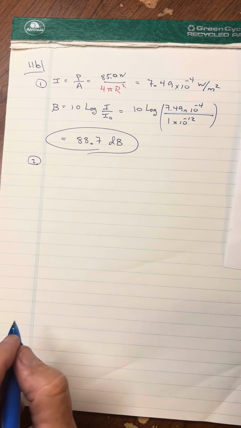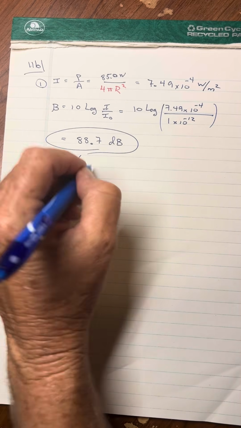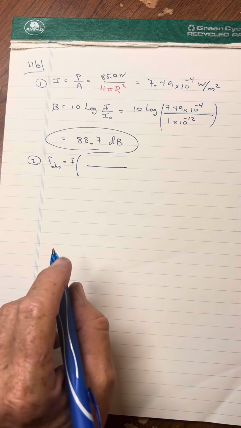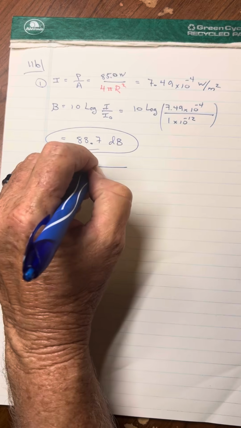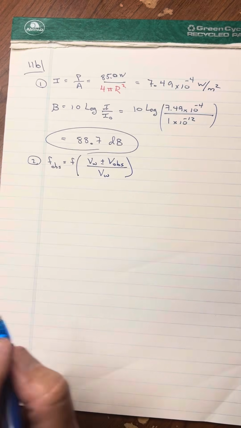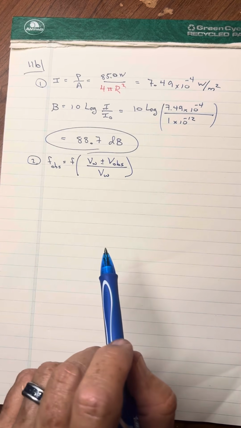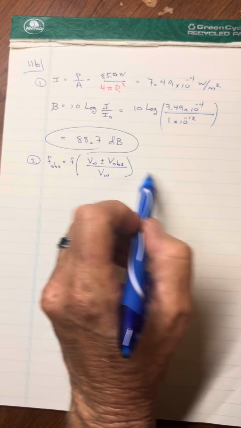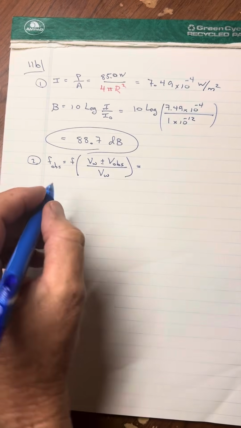But for part 2, we said that there is this observed frequency, which is connected to the real frequency. Then when we have a moving observer, there would be the velocity of the wave plus or minus the velocity of the observer over the velocity of the wave. Now in the multiple choice one, we had that police car and I think it was a truck. They both were moving. But in this case, we don't need the second factor of when the source is moving. We just have the observer moving.